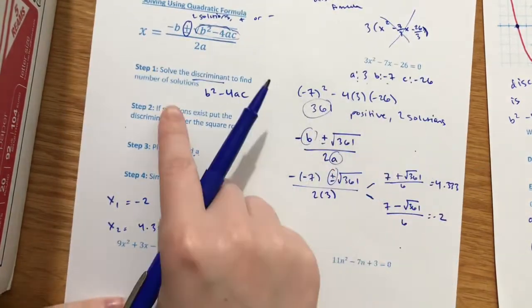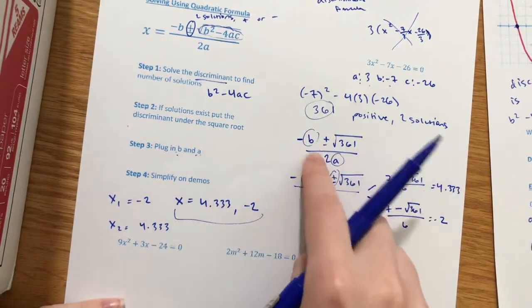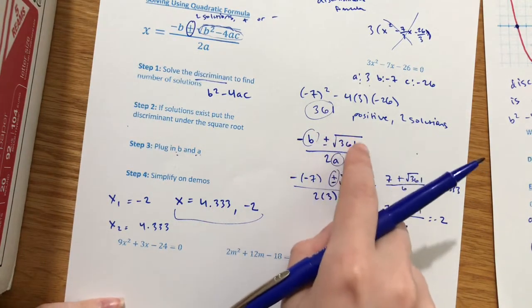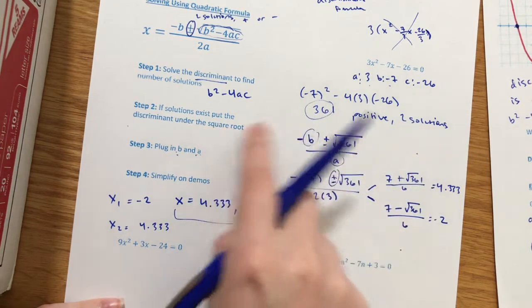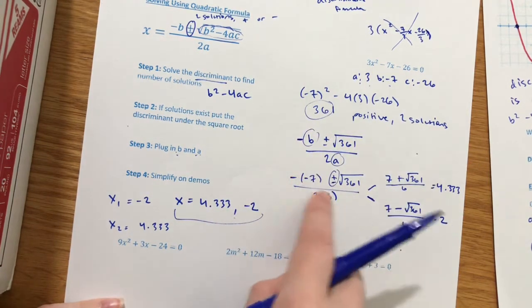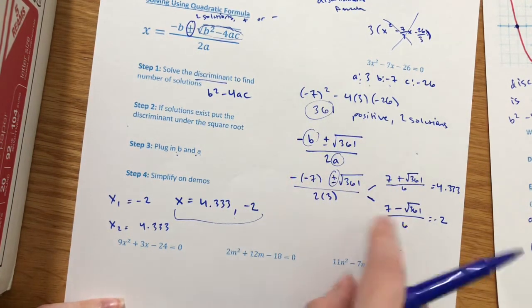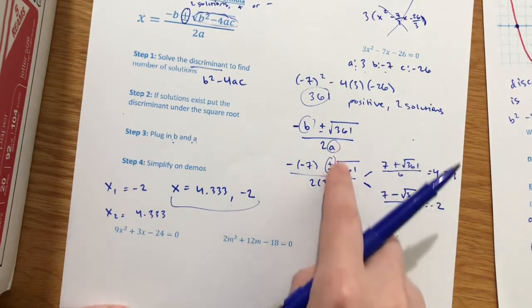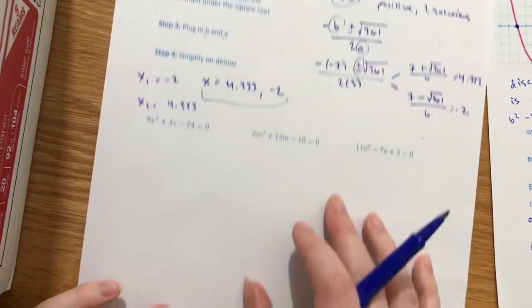So in step 2, if you have solutions, you start filling in the quadratic formula. I just like to fill in the square root first. If you guys want to skip ahead and just plug in the a and the b, and then start plugging into Desmos, go for it. I just want to take it really nice and slow with you guys. So let's do some examples.